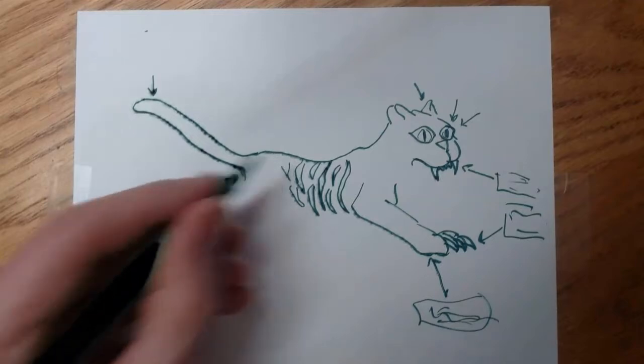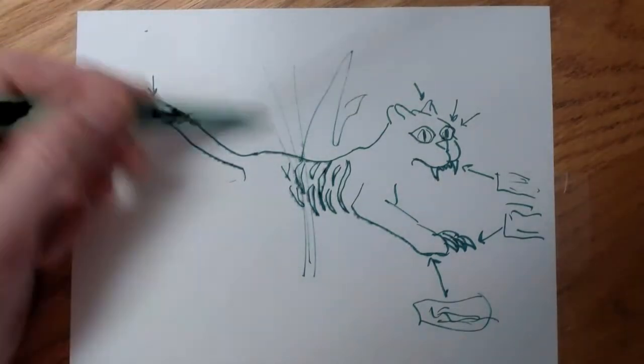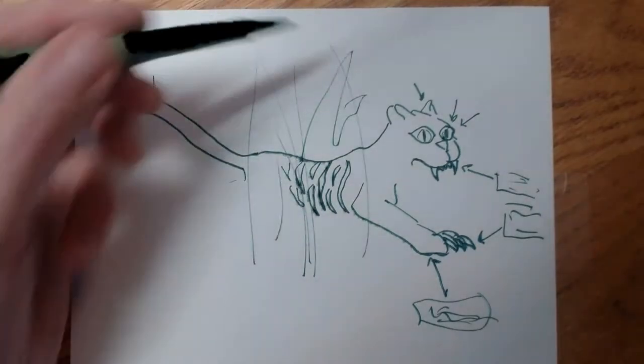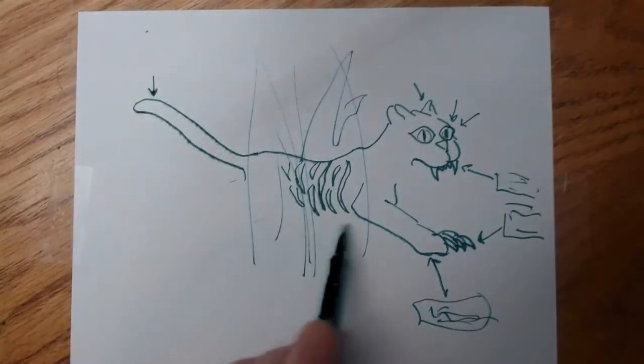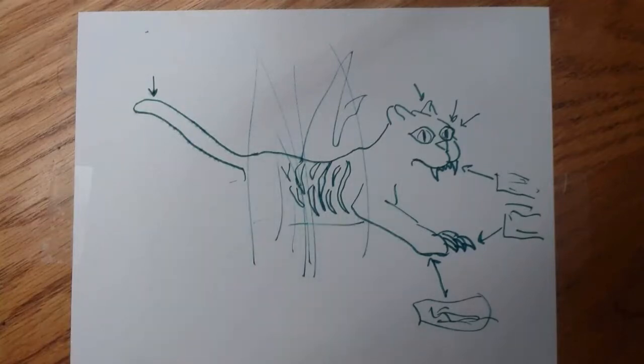But you won't understand it unless you understand how the stripes help it survive in the jungle environment. These stripes are like camouflage, helping it blend in with the vertical plants that it's hiding within, right?